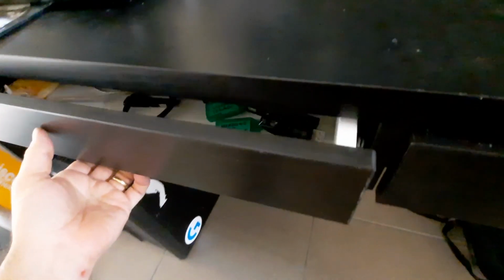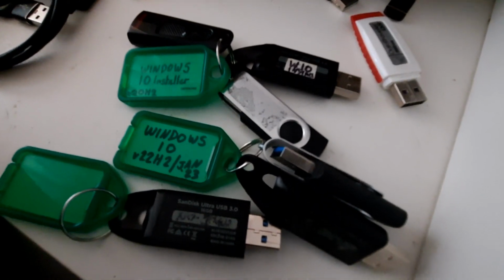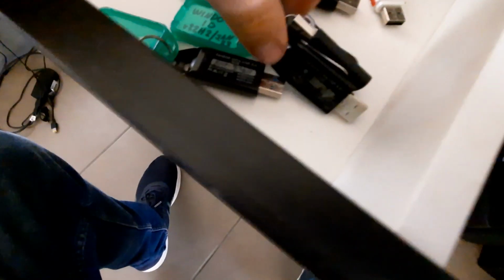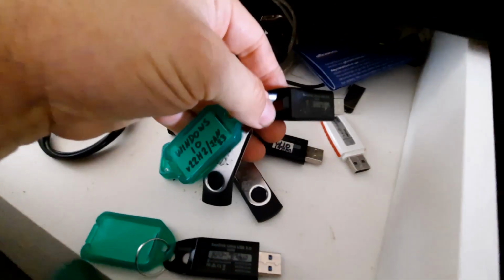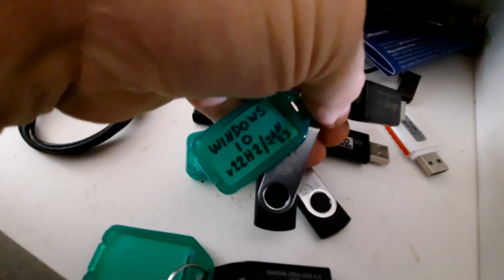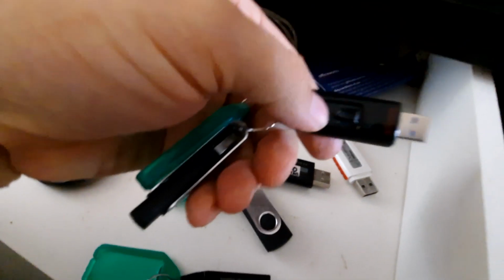Hey there. So if you're like me and you have a heap of USB drives lying around with random versions of Windows 10, how do you actually tell what version of Windows is on there? That's usually never updated in what's written on the label. So how can you tell? Well, I'm going to show you how.